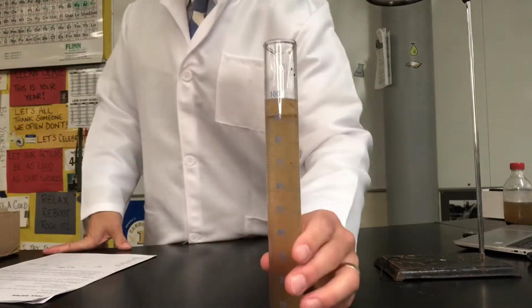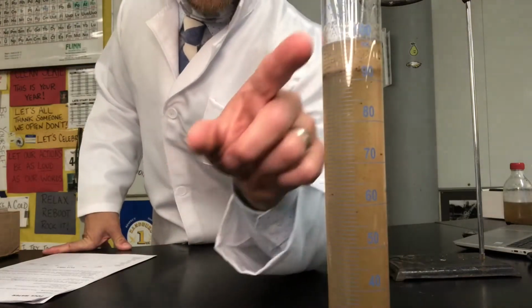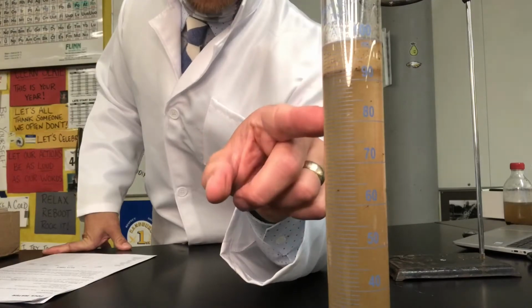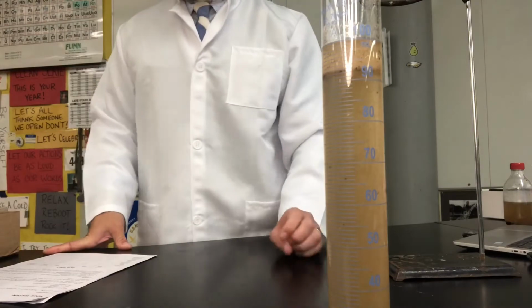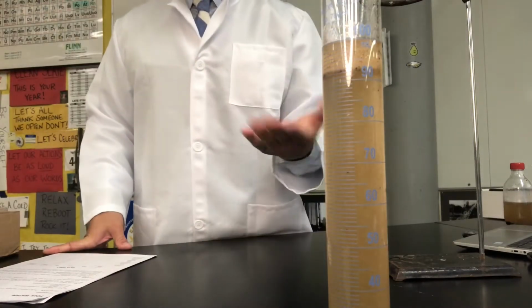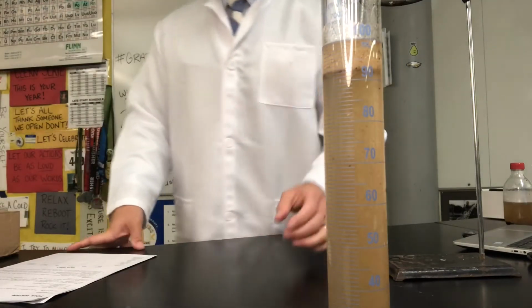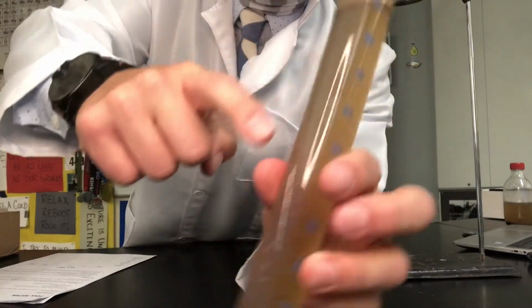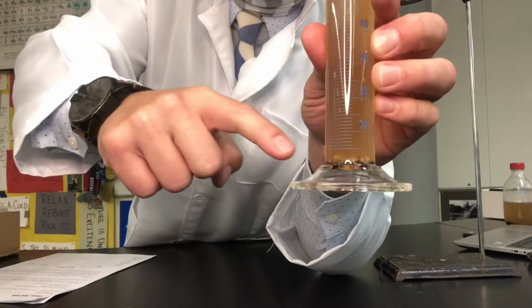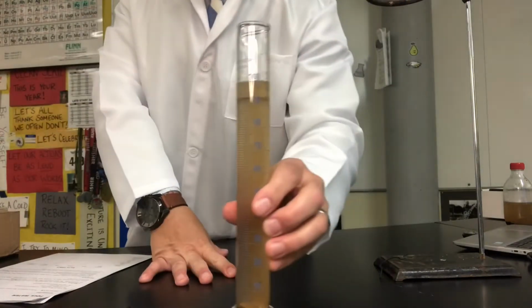As far as presence of oil, if you take a look, you can see the separation between the water on the bottom and some type of oily substance on top. So the answer for your data table would be yes, there is a presence of oil. And is there a presence of solids? You can see some of the chunks of solids right there and also at the bottom. So the answer is yes, there are still solids in there.